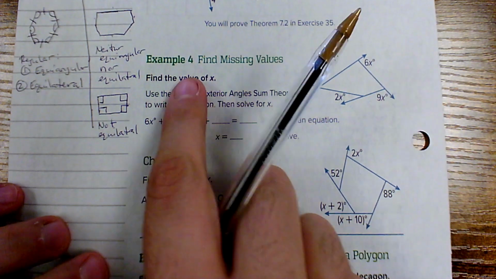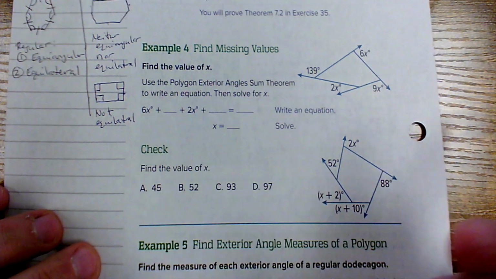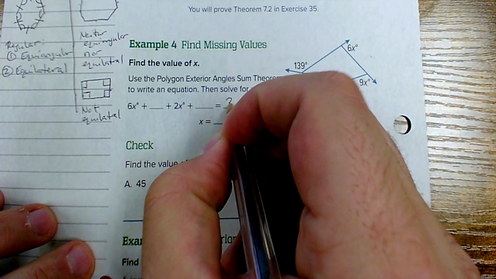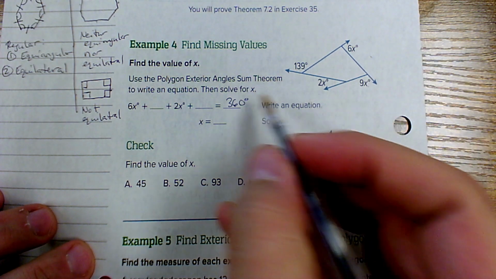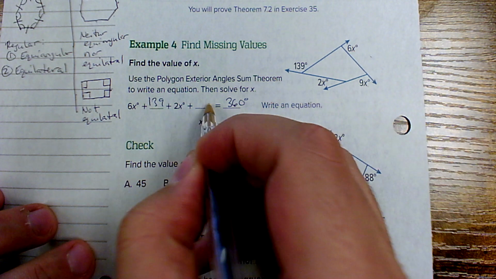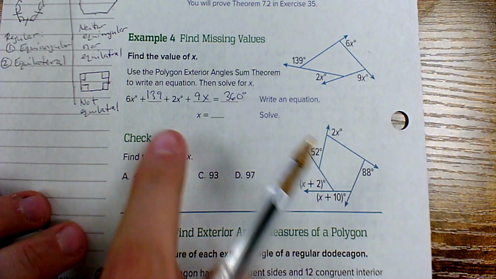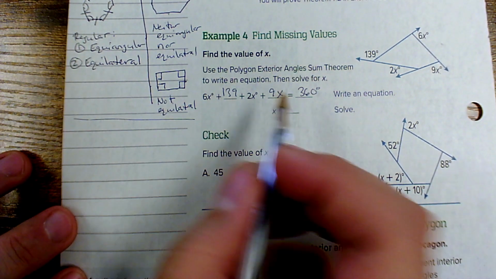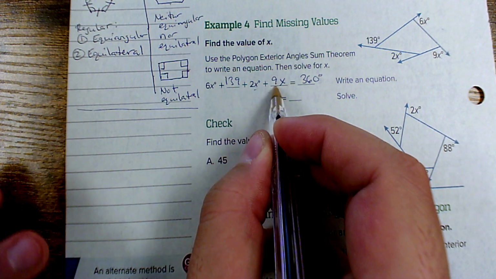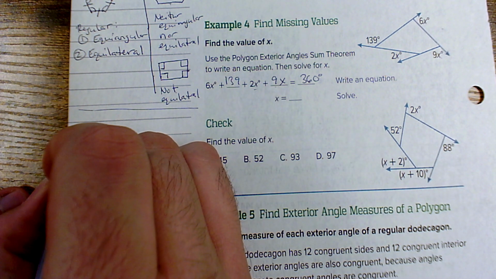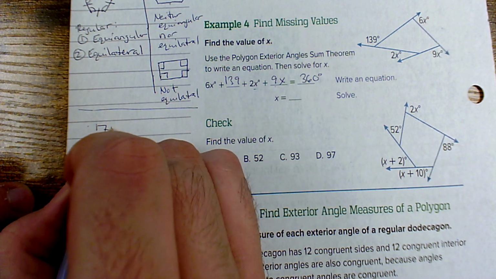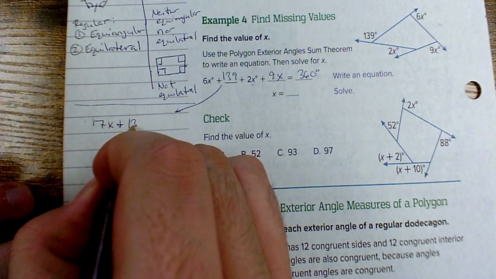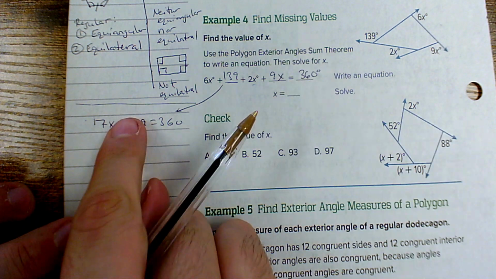All right, so let's look at example 4, find missing values. For this one, we have 4 exterior angles. So we know that they have to add up to 360 according to that theorem. All right, so let's write down the rest of the exterior angles. So we got 139, and we have 9x. Combine your like terms here, and we'll show our work over here. So we got 6x plus 2x plus 9x, that's 17x, plus 139 equals 360. And then we'll go ahead and subtract that over.